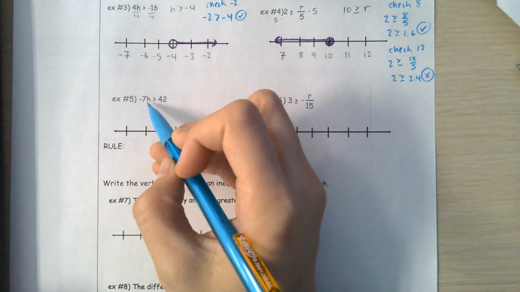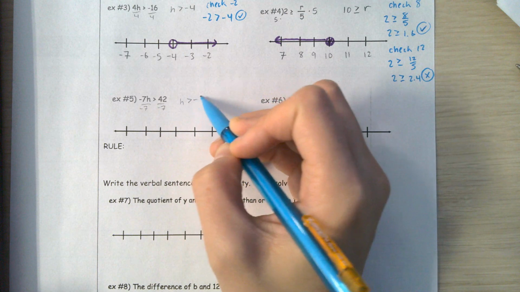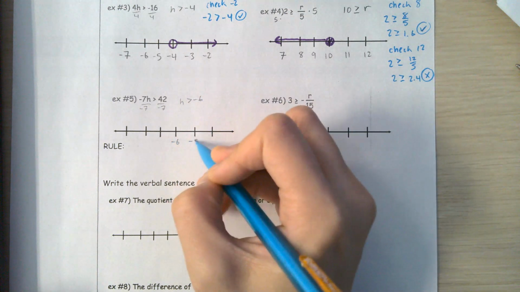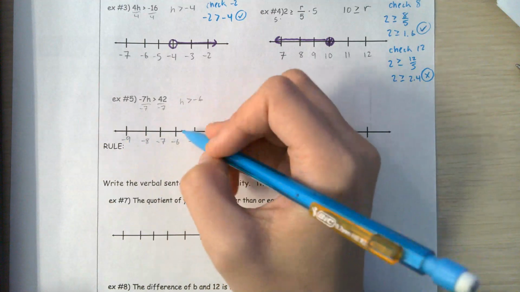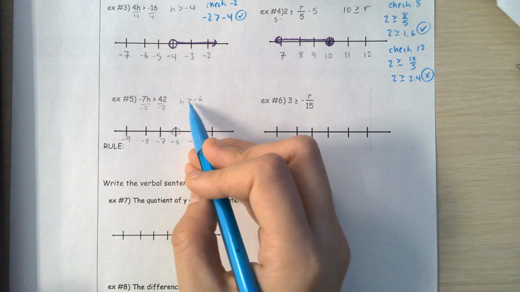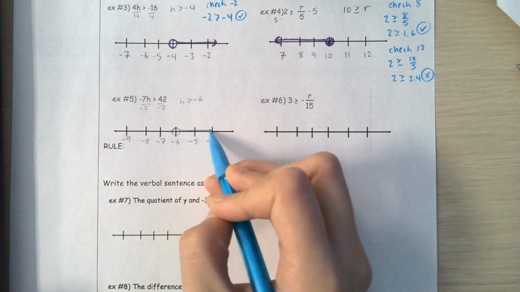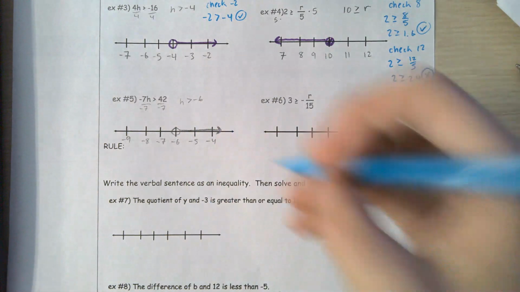So, right, we're trying to solve for h, so we're going to divide by -7. We get h is greater than -6. Here we would have an open circle, and since h is bigger, we're going to go this way. And then let's check, right?